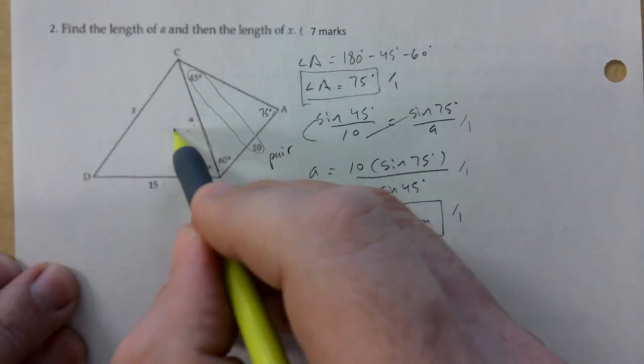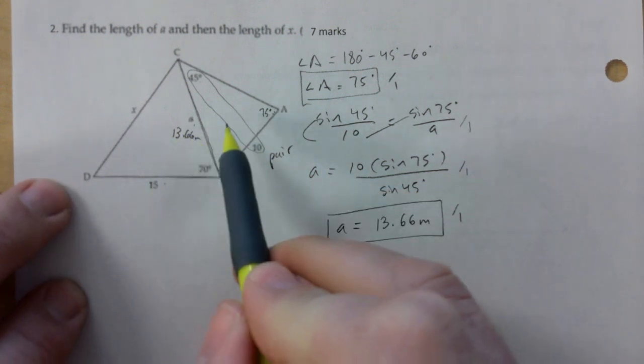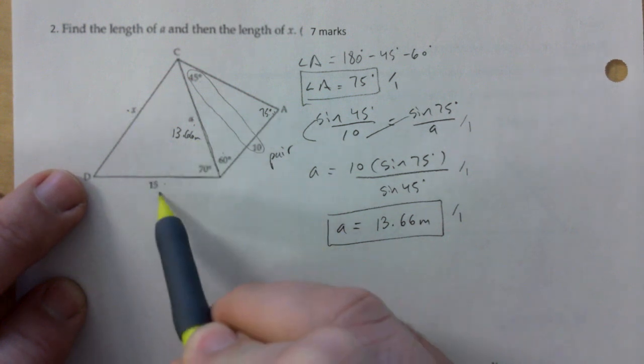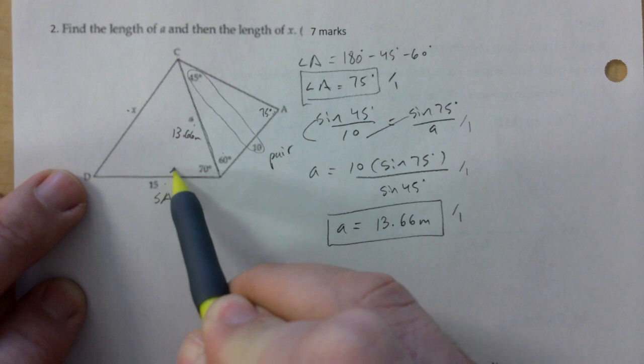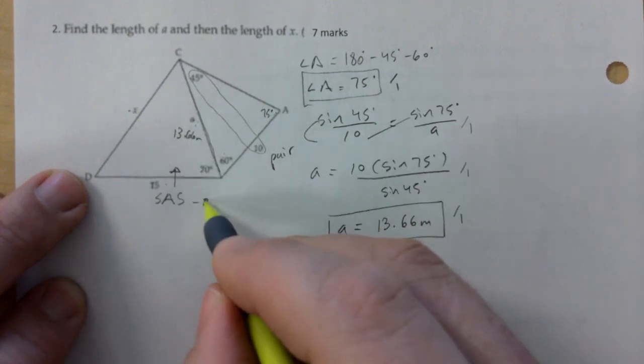So I have 13.66 here. They're asking me to find X. I notice that it's side, angle, side in this triangle here. So it's cosine law.